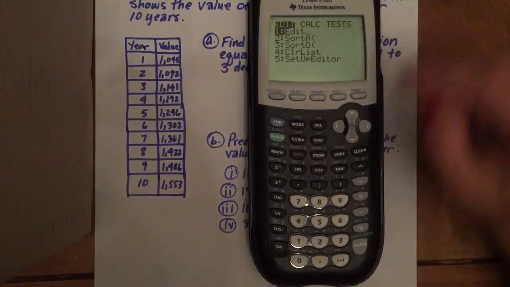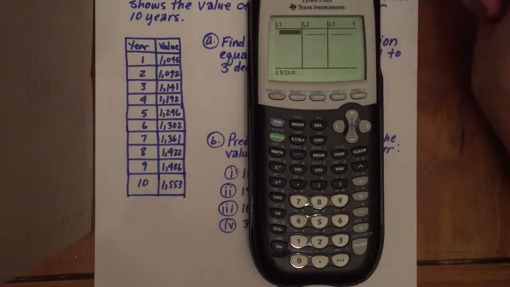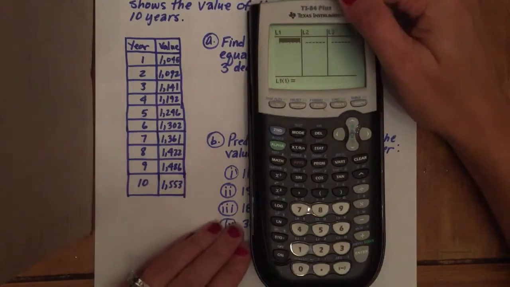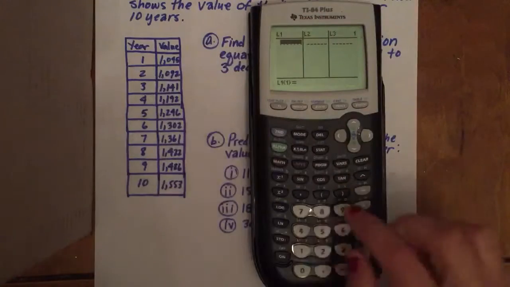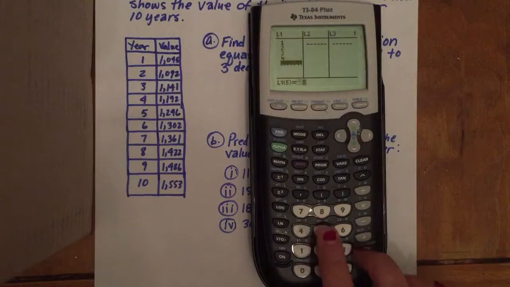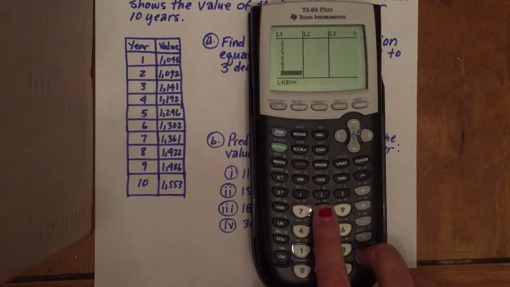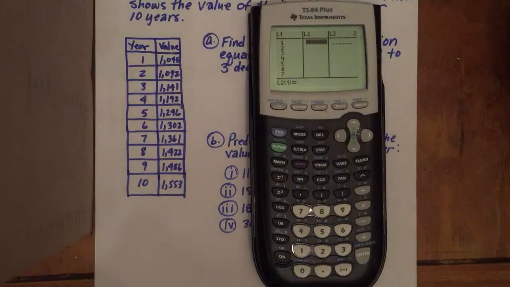So anyway, let's go back to our tables. What we're going to do is in L1, that's going to be your X value, that's your input, that's your independent variable, which is going to be the year. So I'm going to enter 1, 2, 3, 4, 5, 6, 7, 8, 9, and 10. So that completes the first part of the table.